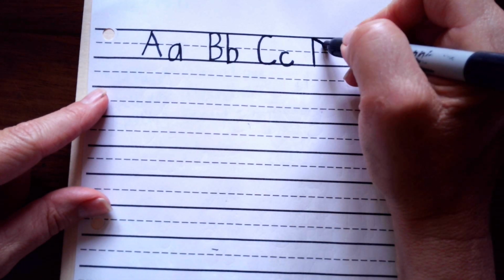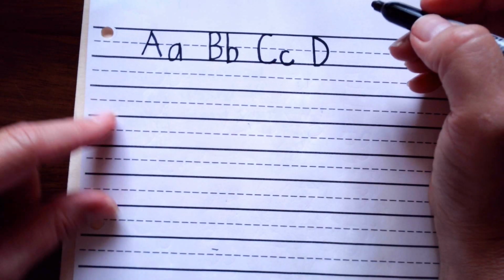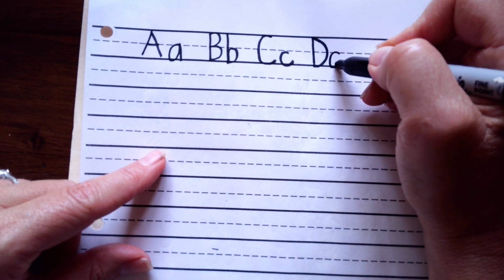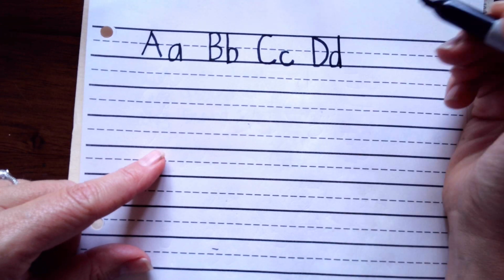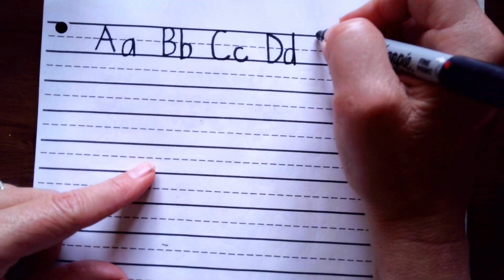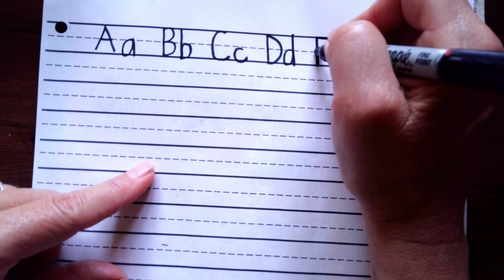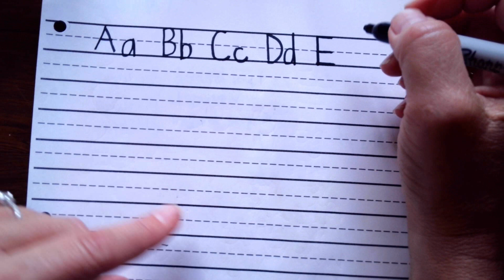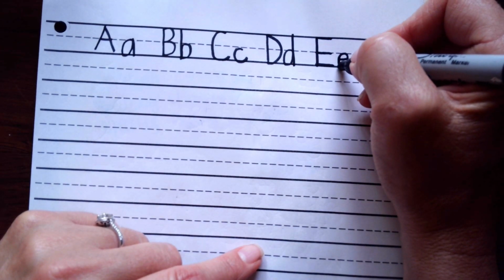Uppercase D, I use the whole line. And then I come up and I use the whole line to finish my D. Lowercase d, I make a C shape. I come up and then back down. Lowercase e, I use the whole line and I trace the upper line, the middle line, and the lower line. For a lowercase e, I do a turtle shell and then I come all the way around.